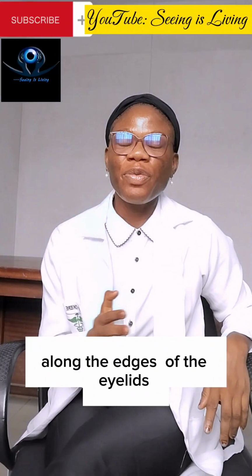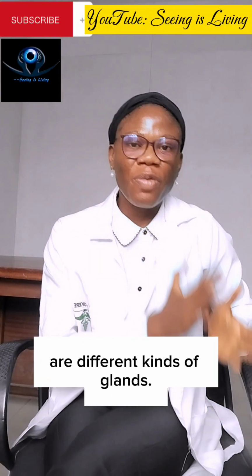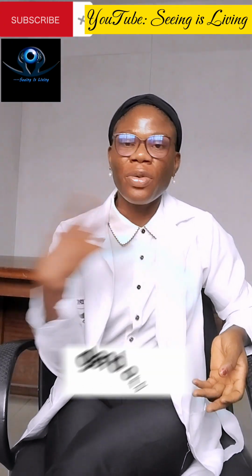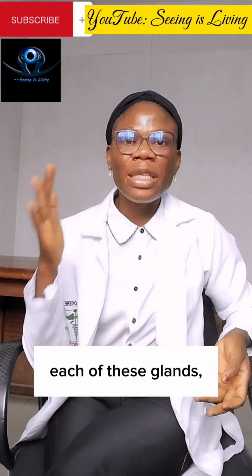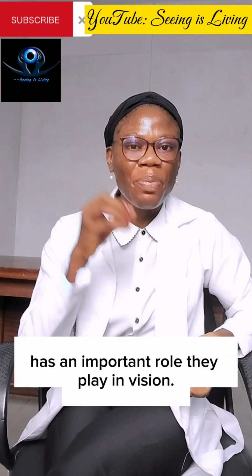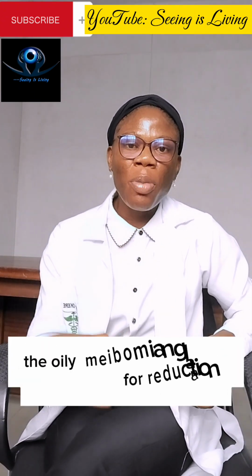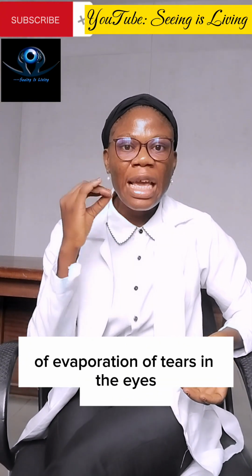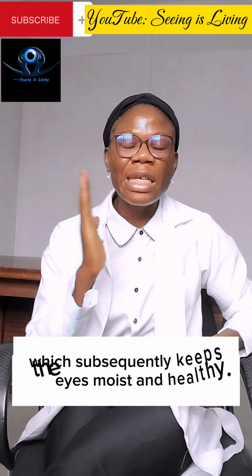Along the edges of the eyelids are different kinds of glands, such as the meibomian gland, the lacrimal gland, gland of Cruz, gland of Zeiss. Each of these glands, especially the meibomian gland, has an important role they play in vision. The oily meibomian gland is responsible for reduction of evaporation of tears in the eye, which subsequently keep the eyes moist and healthy.